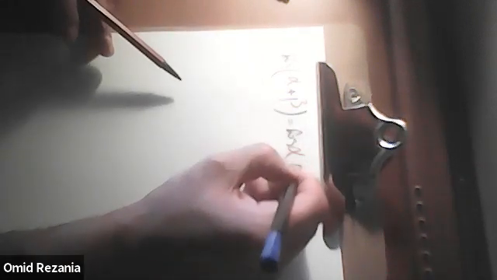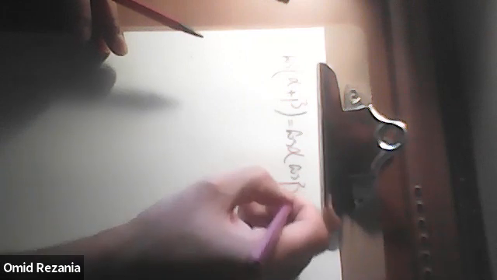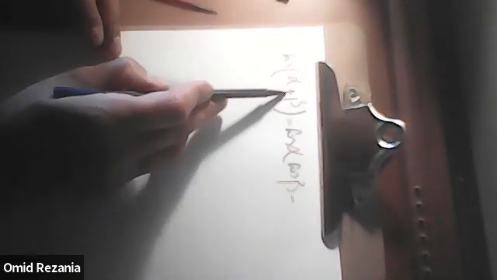Becomes cosine alpha cosine beta, which are multiplied. But now, guys, pay attention. It becomes minus. I put minus with a different color. This is plus. The angles are being summed. But this one becomes minus. Becomes the sine of alpha sine of beta.